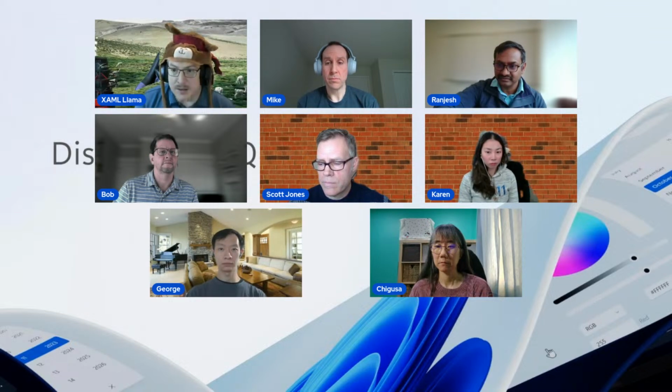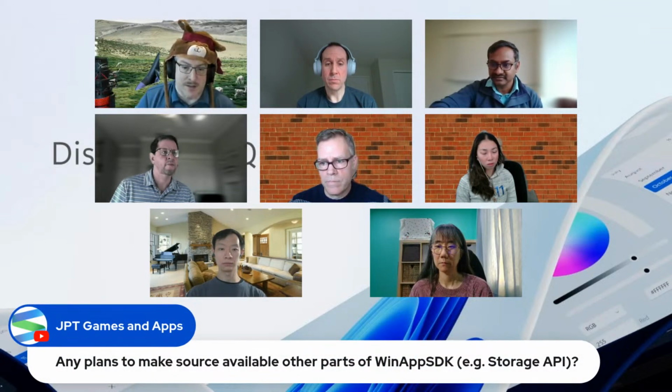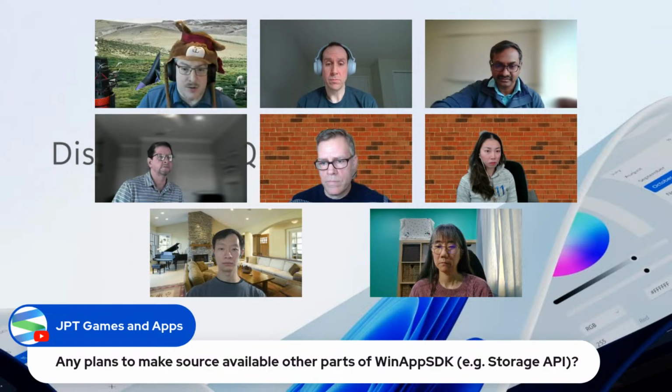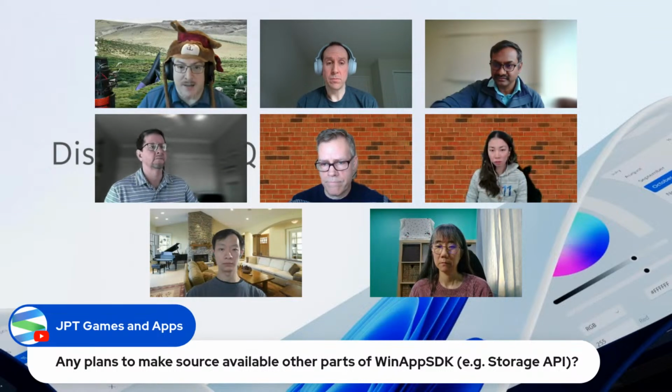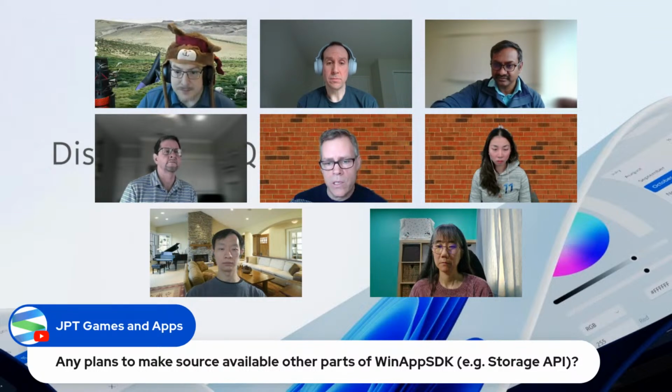And let me queue up another question here, and I think this is kind of maybe related to that, Scott, so I'll add it here as well: any plans to make other parts of the Windows App SDK source available, like the storage APIs? We'd love to make it all available, ultimately. There's a lot of moving parts to the Windows App SDK.